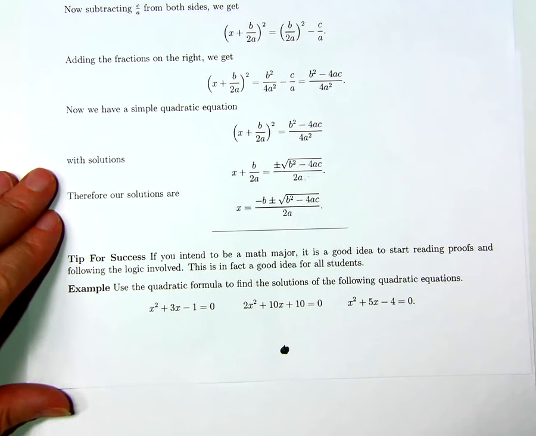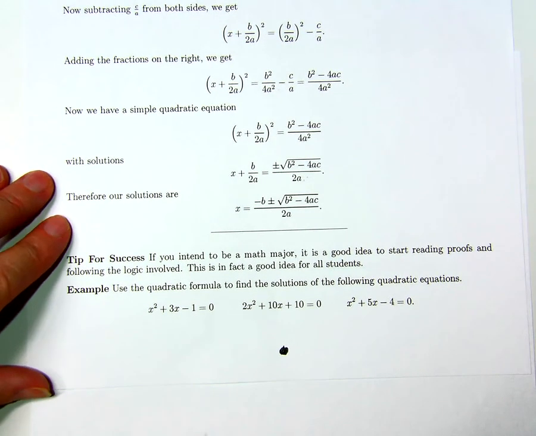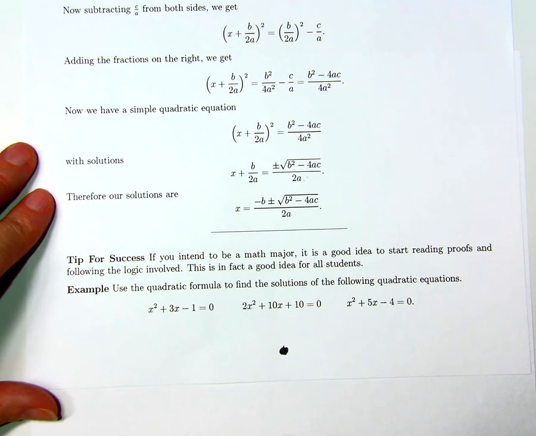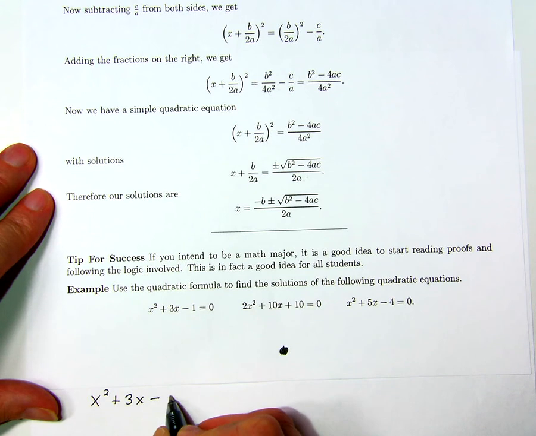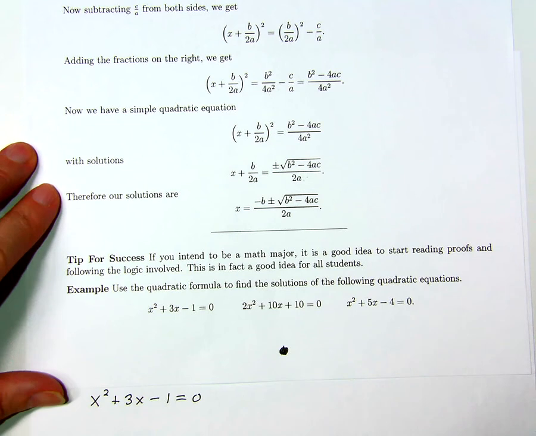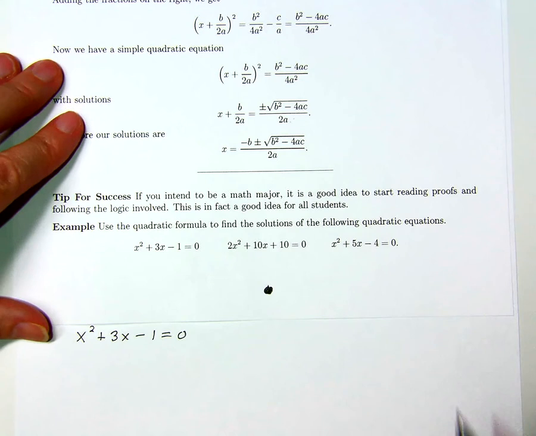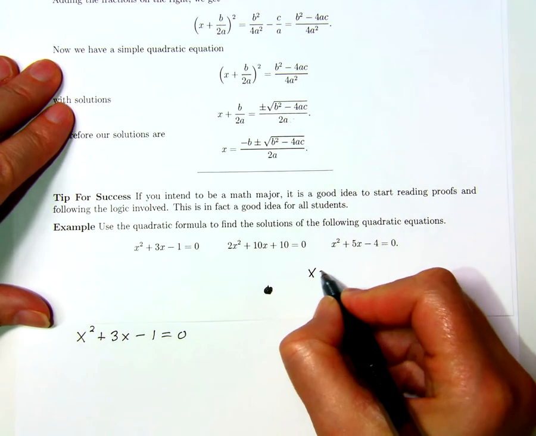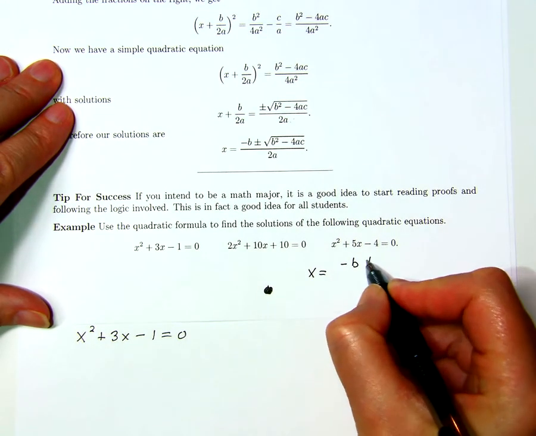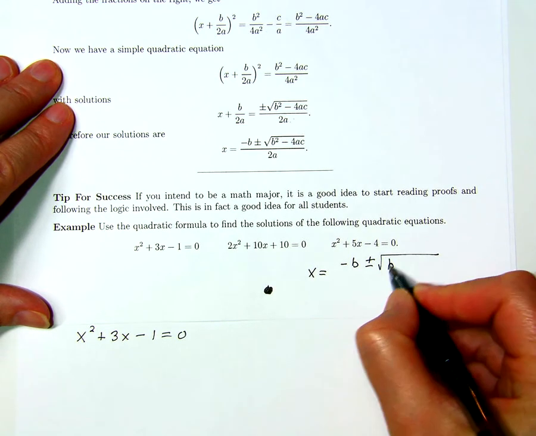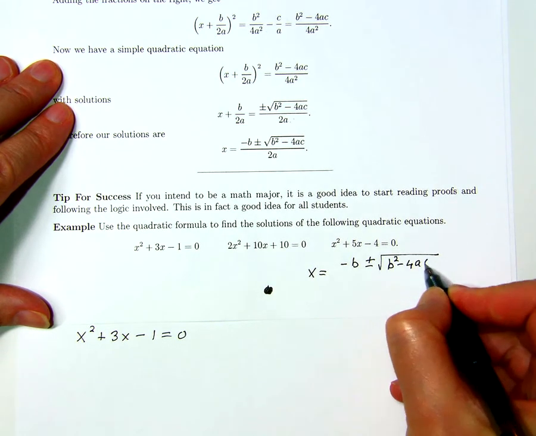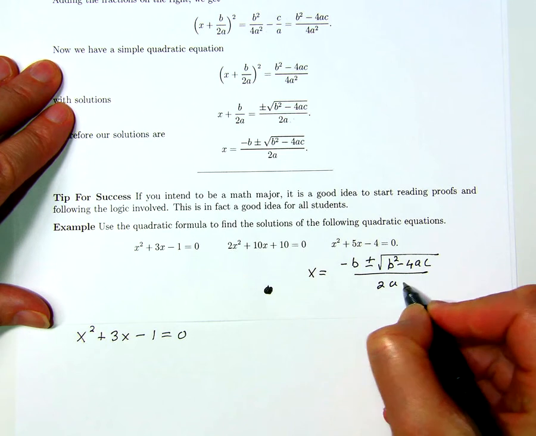Let's just use this quadratic formula to solve a bunch of quadratic equations. So suppose I want to solve this equation, x squared plus 3x minus 1 equals 0. And my formula says that x equals minus b plus or minus the square root of b squared minus 4ac all over 2a.